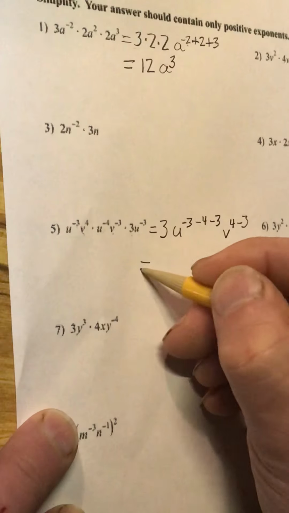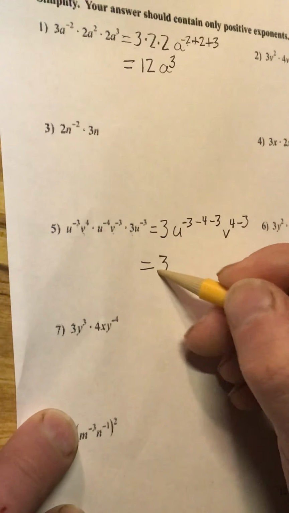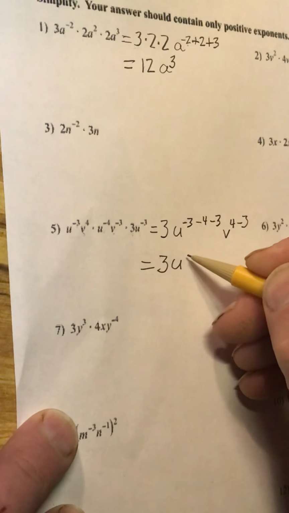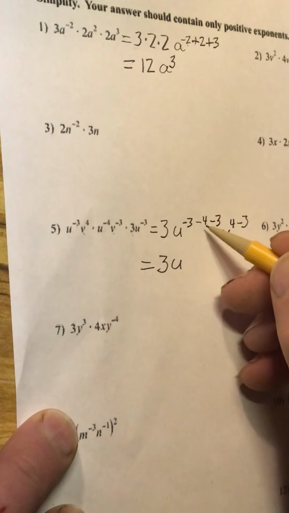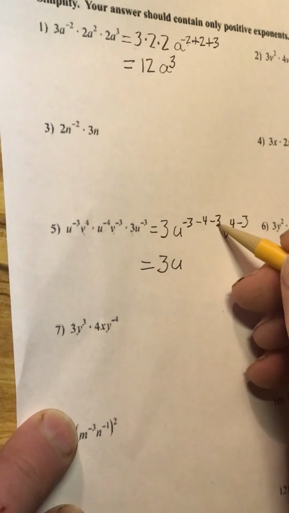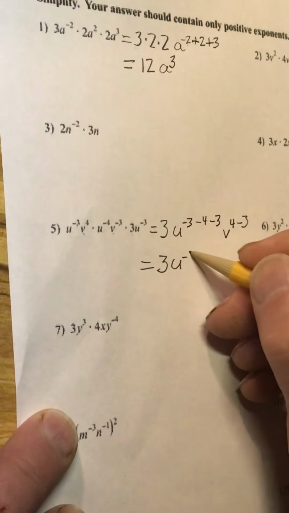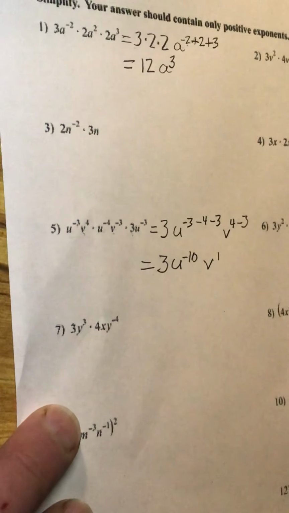So that gives us 3u to the negative 3 minus 4 is negative 7, minus 3 is negative 10, and v to the first. Okay?